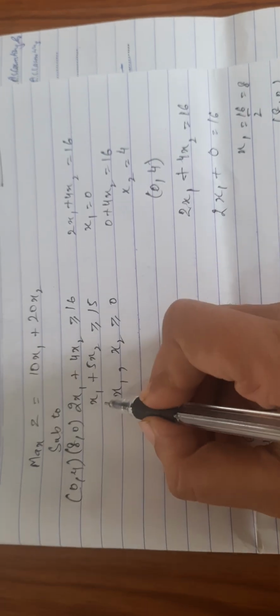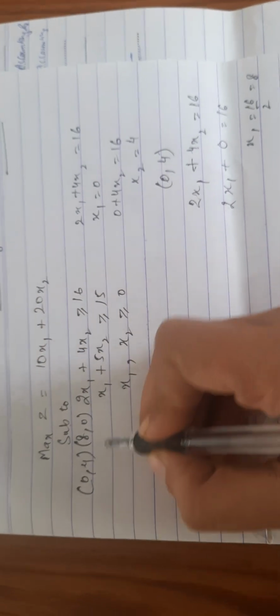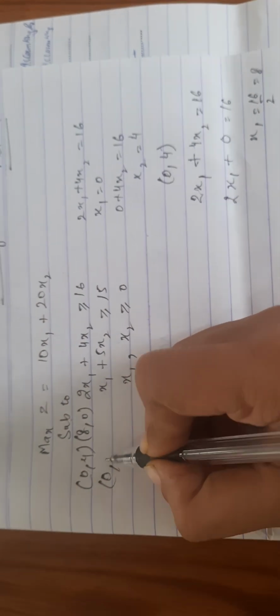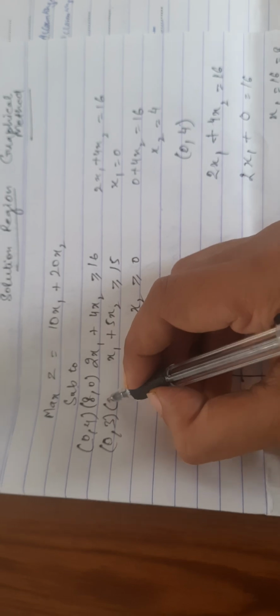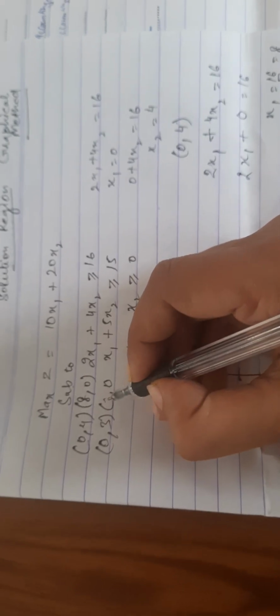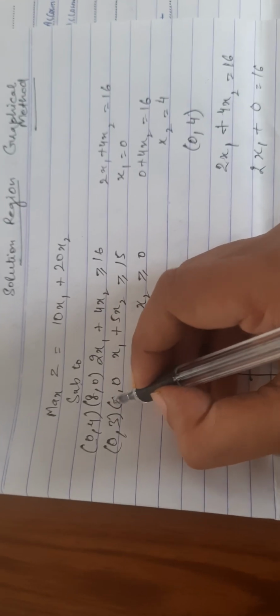for the second equation, if x1 is 0, then x2 will be 3, and if x2 is 0, then x1 would be 15. So this is how to do the plotting.